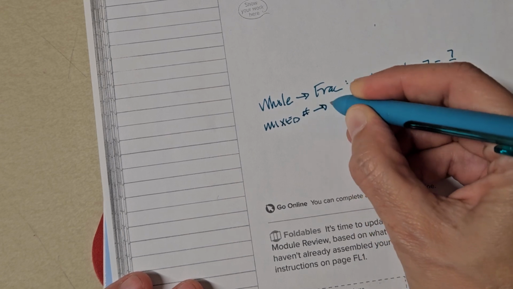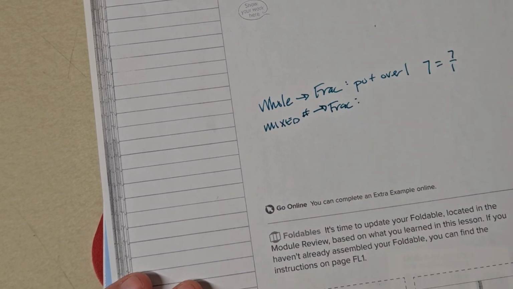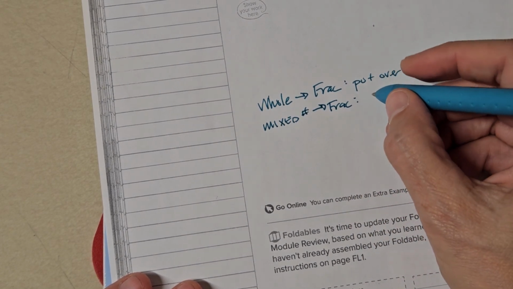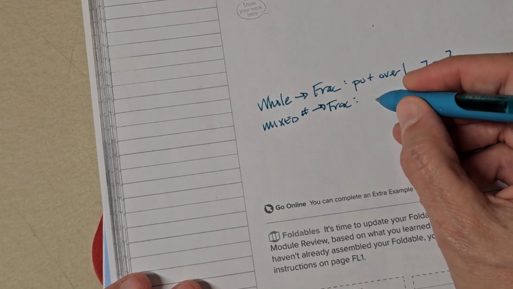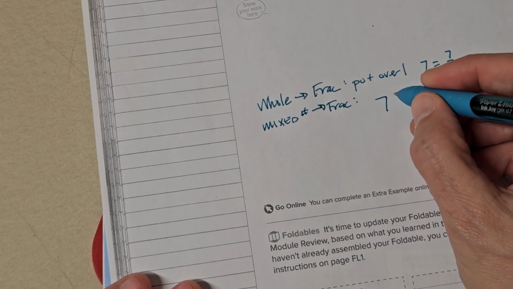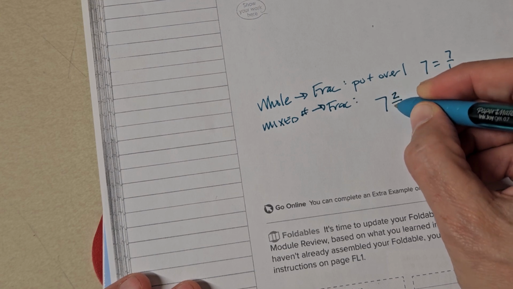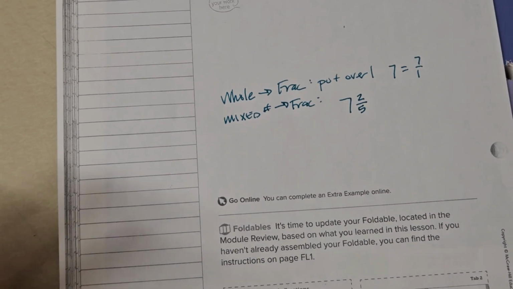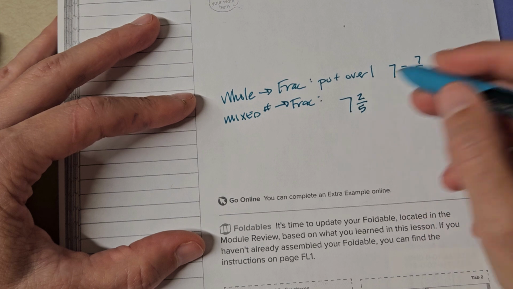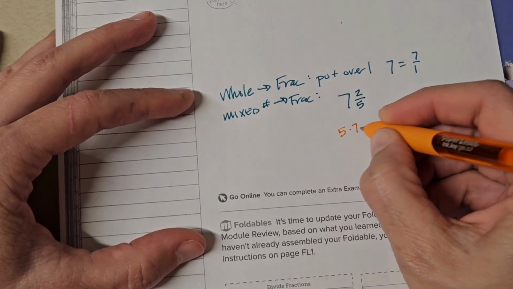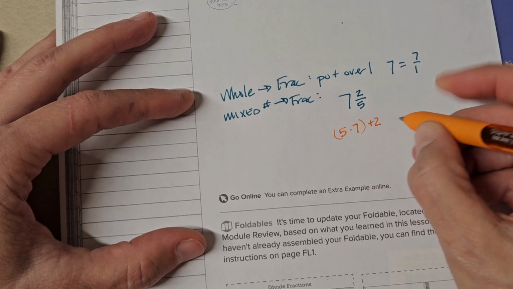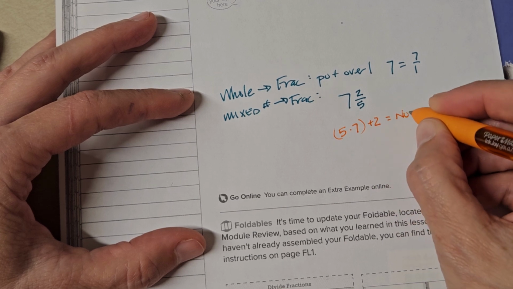let's do this one. So if we had, let's keep our 7 and 2/5. I'll do it with my pen like I normally would, but here's what you do. 5 times 7 plus 2 equals your numerator.